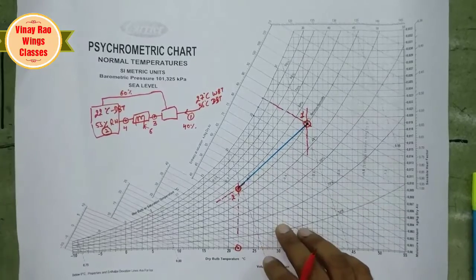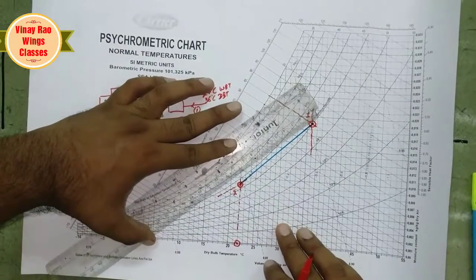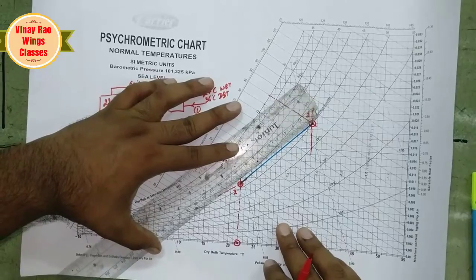So we have to measure this length. This is around 9 centimeters.